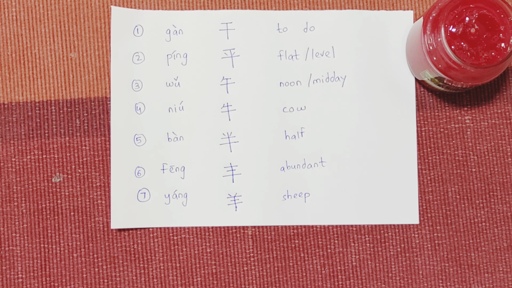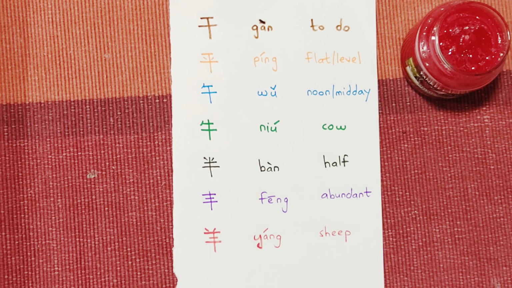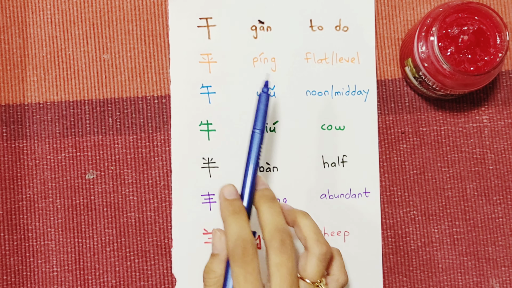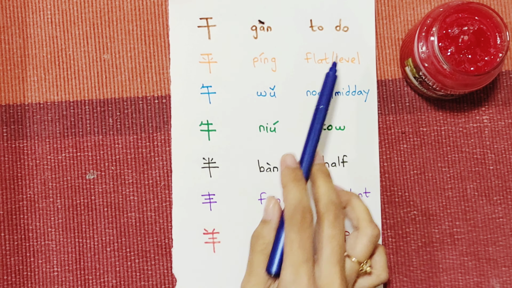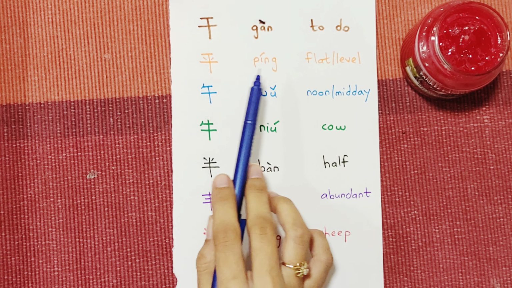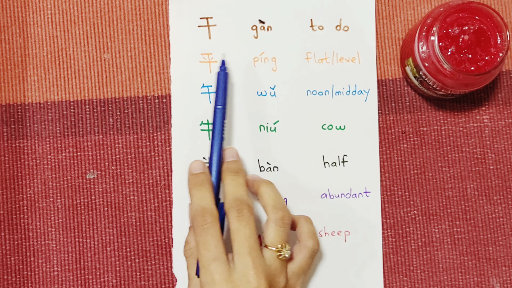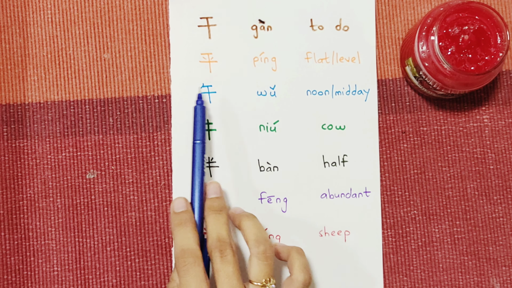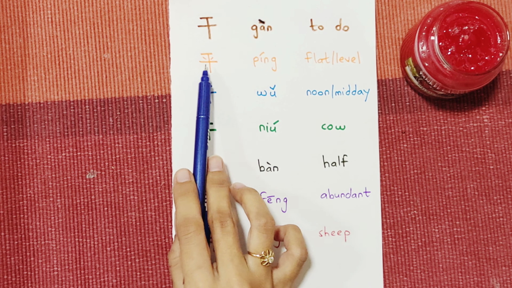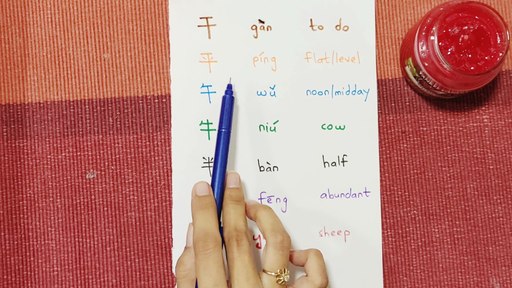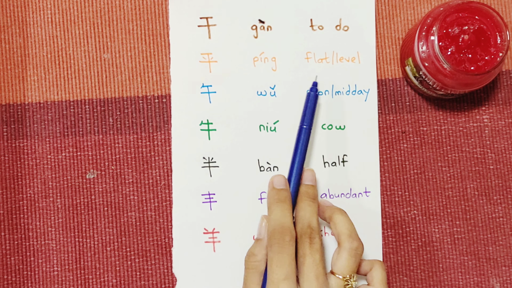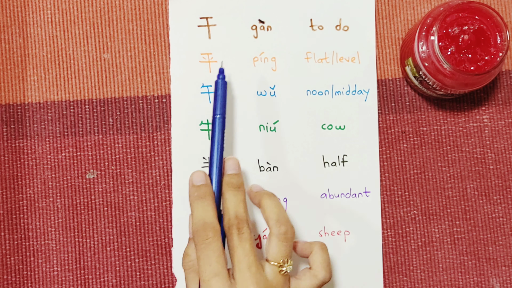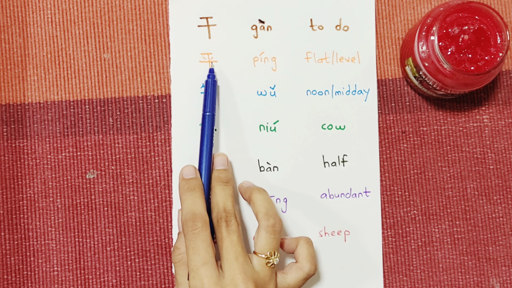So yeah, that's pretty much it. And so guys, let's quickly go over the differences that we just discussed. The first one is gun, and it means to do, and just like I said, this is a very simple character. It involves only 3 strokes. Now the second one is very similar to the first one because just by adding 2 dots in between this vertical line, you get another character which is ping, which means flat, right? So gun and ping are not very different other than these 2 dots in between.